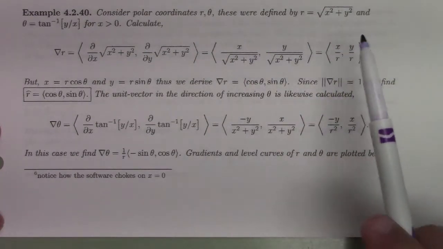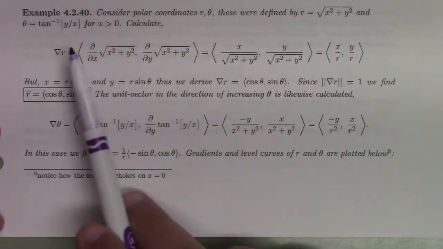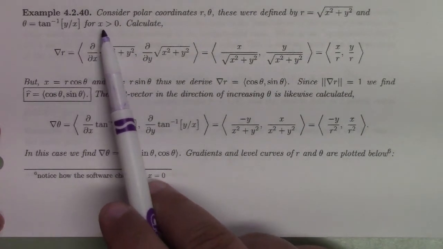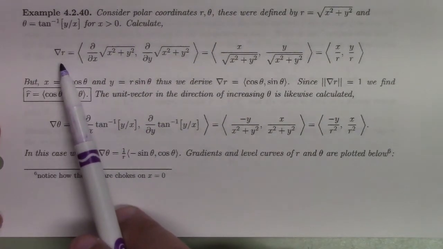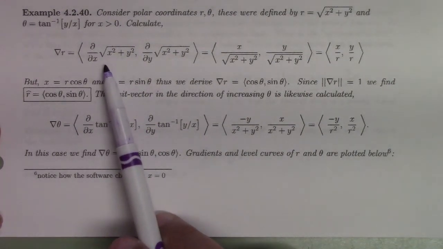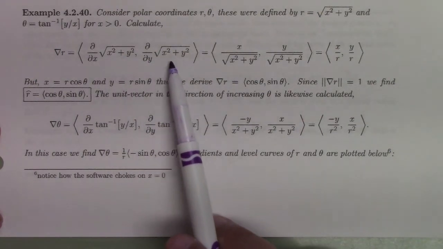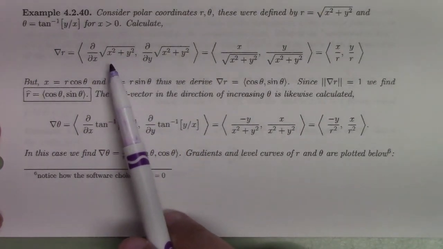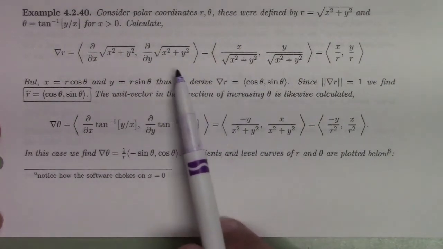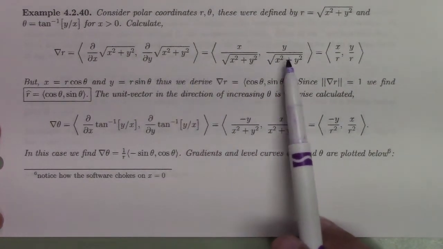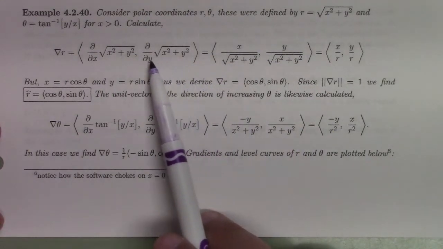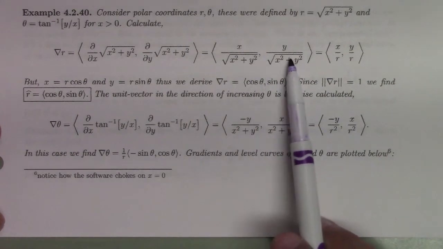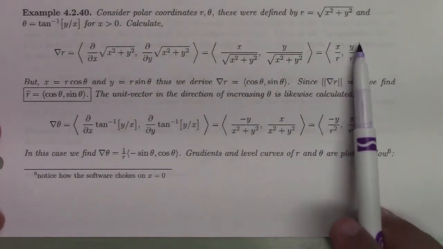So polar coordinates, we define those by r is equal to square root of x squared plus y squared, and theta equals inverse tangent of y over x for x positive. I'll focus my calculation there. If we calculate the gradient of r, we have partial x of the root of x squared plus y squared, and likewise for y. And when we differentiate, we get 1 over twice the square root times 2x. The 2's cancel, leaves you this. And likewise, 1 over 2 times the root times 2y upstairs, but then the 2 from the differentiation of the root and the 2 from the derivative of the inside function cancel again, leaves us that. But that's nothing more than x over r and y over r.